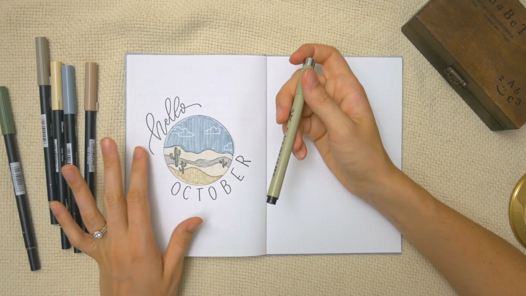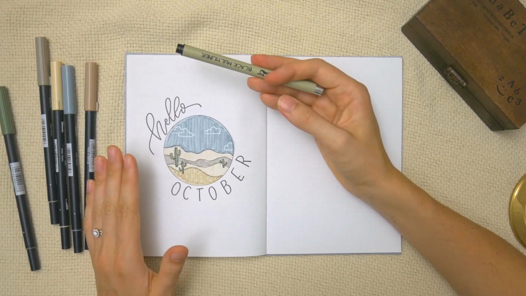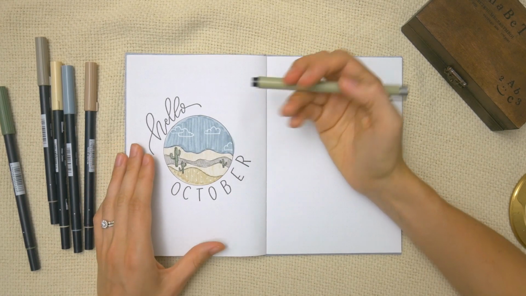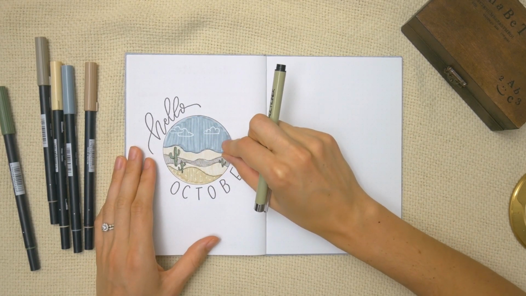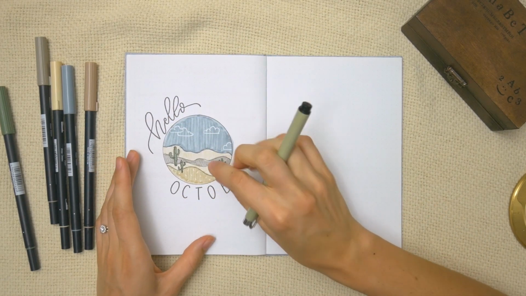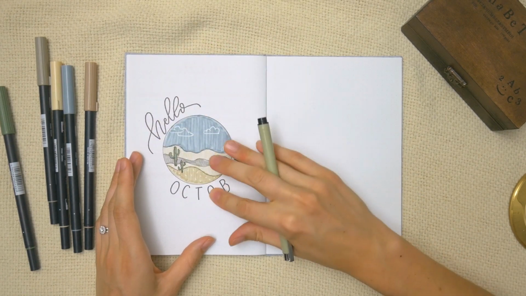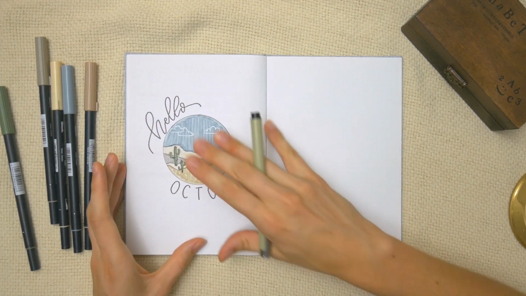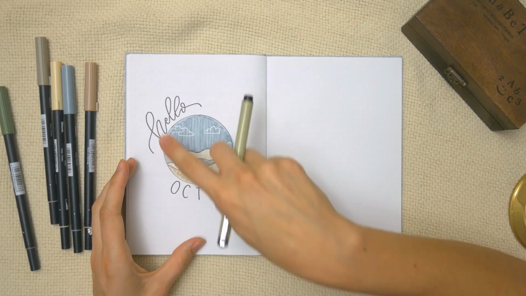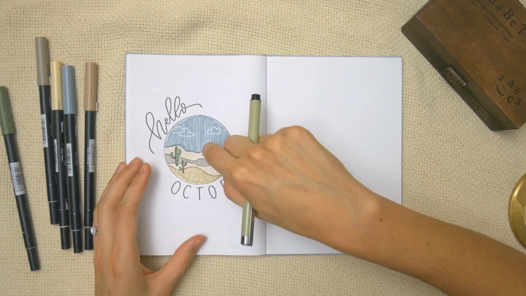The heading here, honestly, I just made up as I went. Obviously you can do whatever kind of heading you want. You could write the heading inside of here. That's usually what I do, is I'll make the illustration bigger and make it rectangular, and then I'll just write the month inside of there. Or you can do something more like this. I just felt like the page was really empty with such a small circle, so I decided to make the heading a little bit larger instead of just tucking it inside.